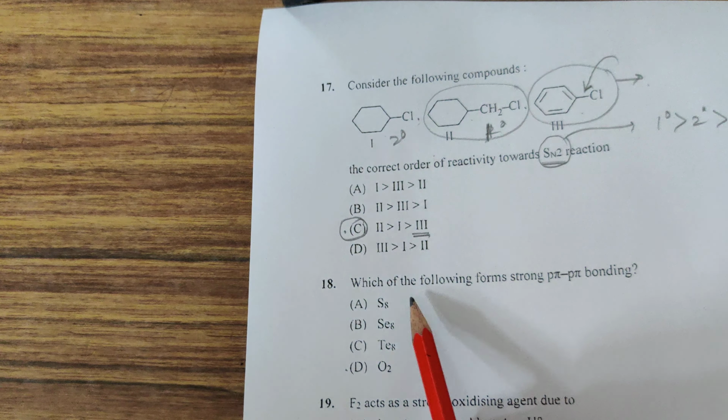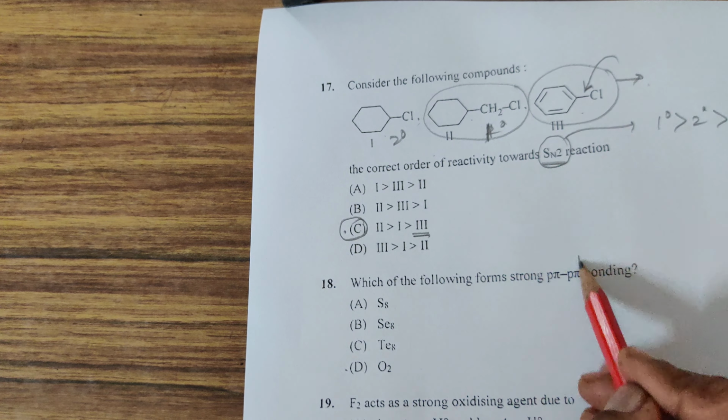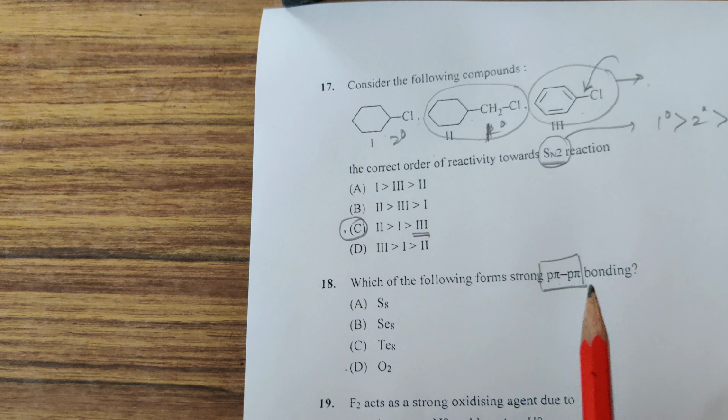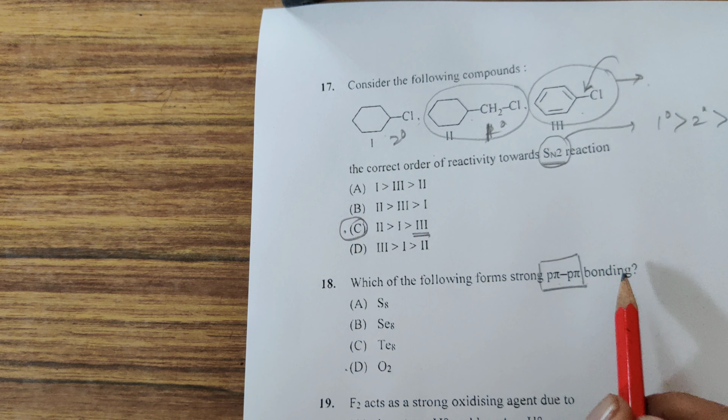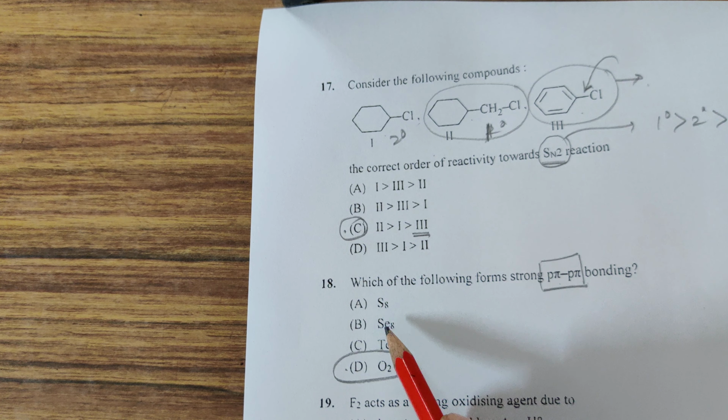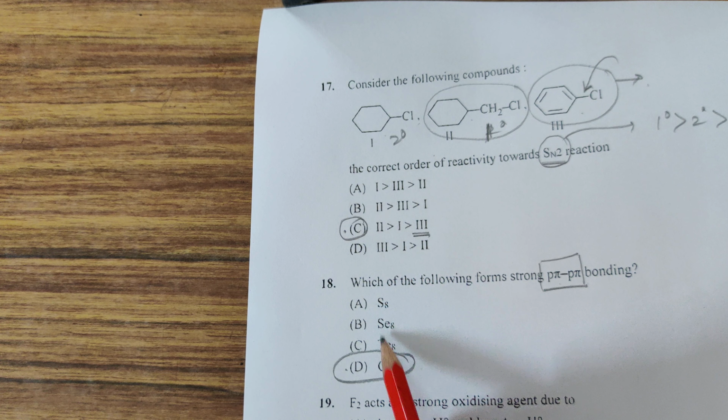Question number 18. Which out of the following will show a strong p-pi bonding? Now p-pi bonding is only applicable to the first member of each group, because its size is small so it overlaps sideways. So your answer should be D, that is oxygen in group number 16. Sulfur, selenium, tellurium and oxygen. So your answer should be oxygen where there is p-pi bonding. Here you have catenation happening.